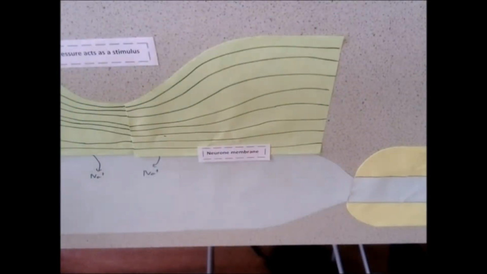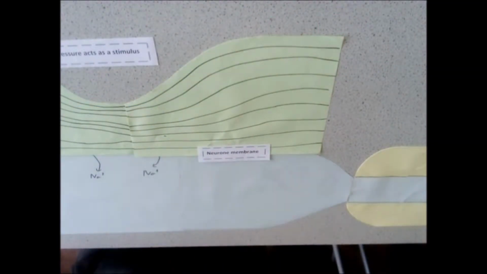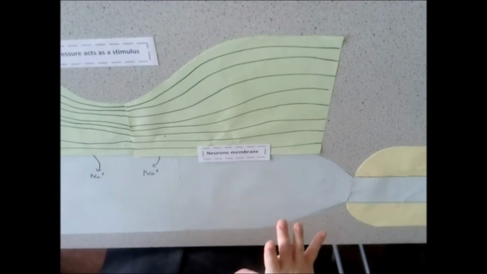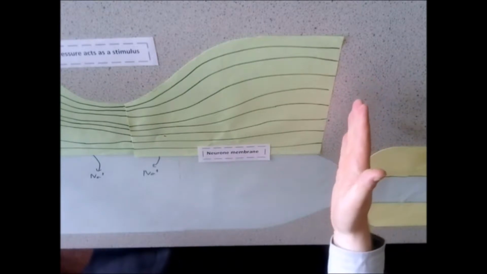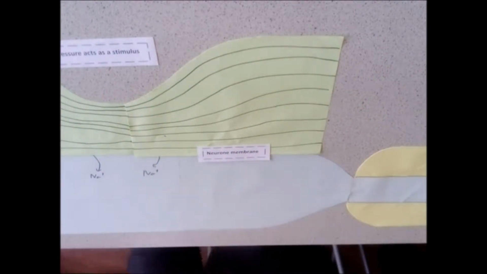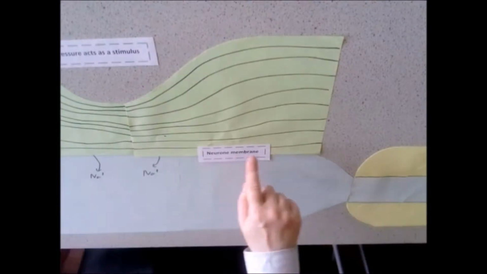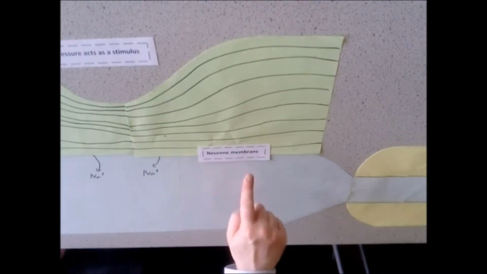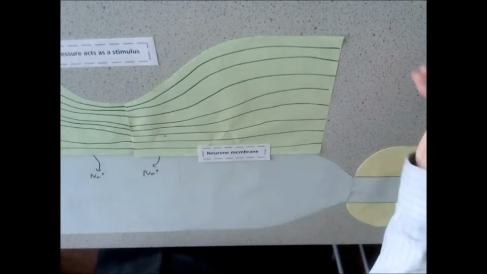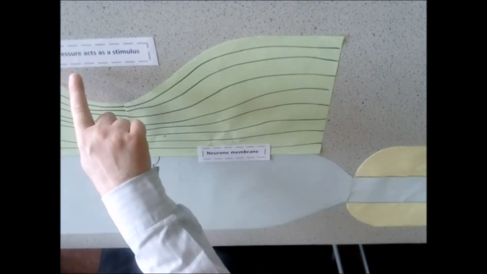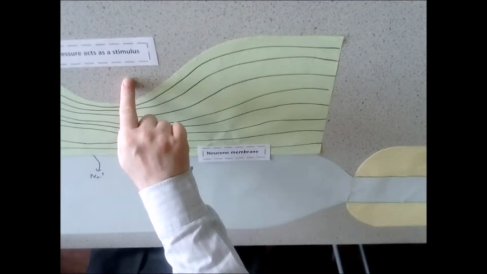Right, so your Pacinian corpuscle, you've got the end of the neuron and the corpuscle. I've only drawn a small bit of it, but your corpuscle would surround the neuron membrane. The pressure deforms it, so the pressure is acting as a stimulus.